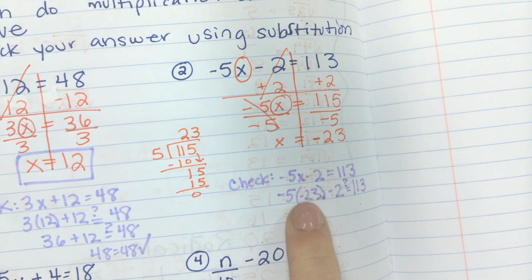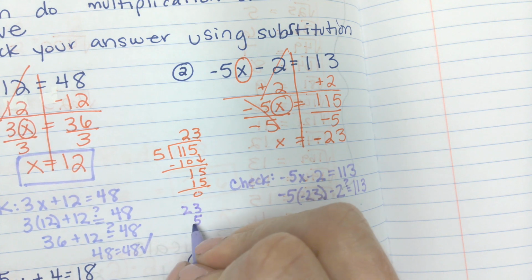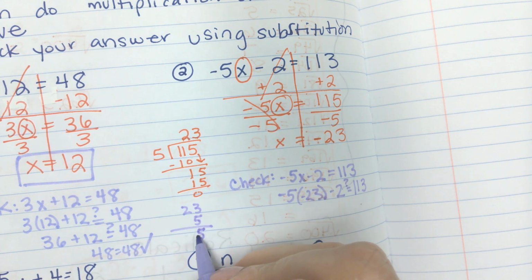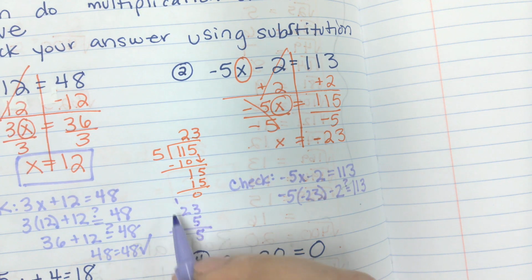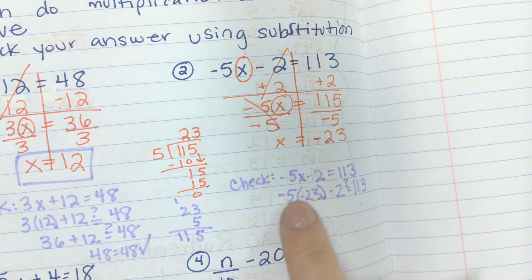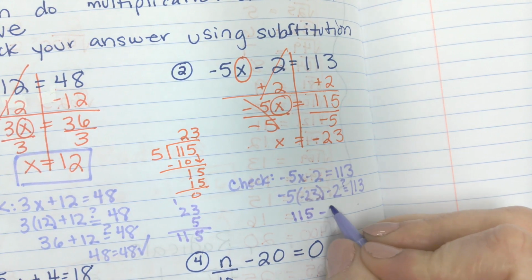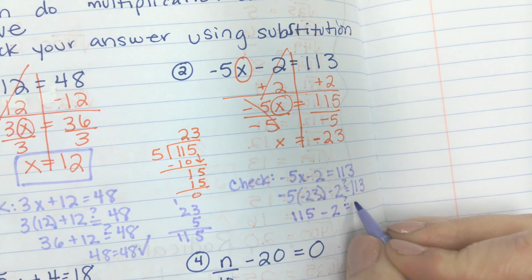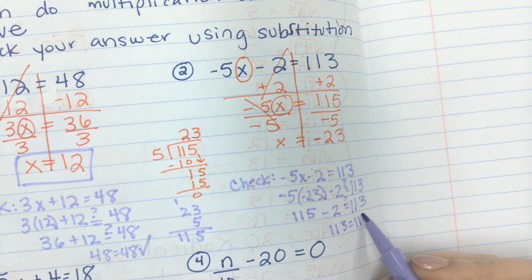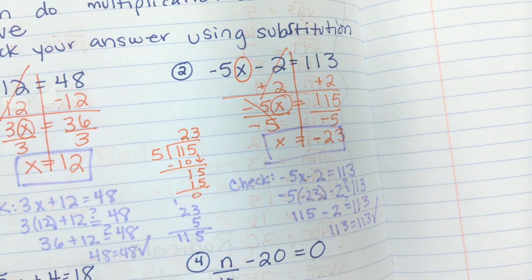So 5 times 23, so I might need to do that. 23 times 5. 5 times 3 is 15, carry the 1. 5 times 2 is 10, plus 1 more is 11. So 115. These are same signs. Anytime you have the same sign, you get a positive. So 115 minus 2, does that equal 113? I believe so. 113 equals 113. Check. Put a box around x equals negative 23 as our answer.